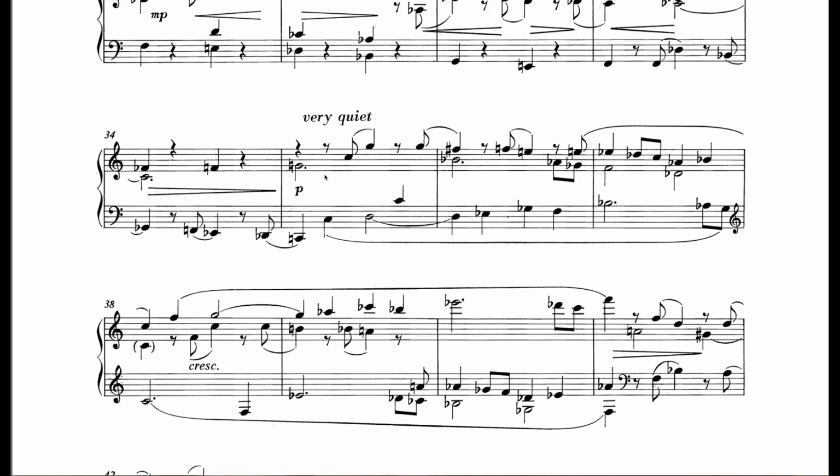Look at the alto voice here. So you have this G, then you have C, E flat. So that's obviously the very first subject.